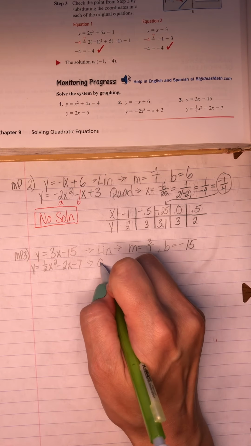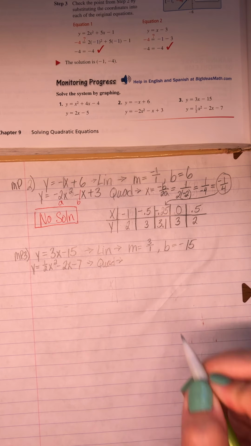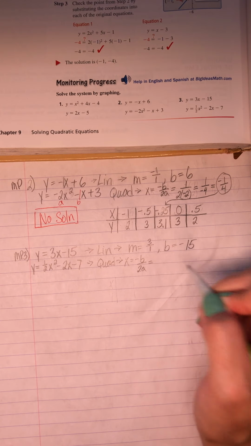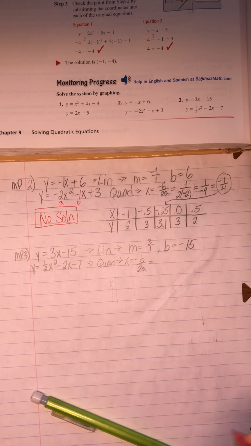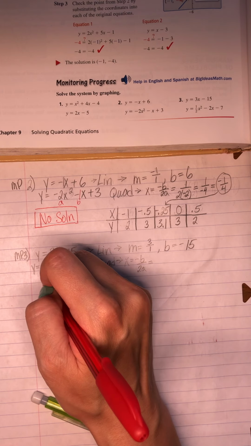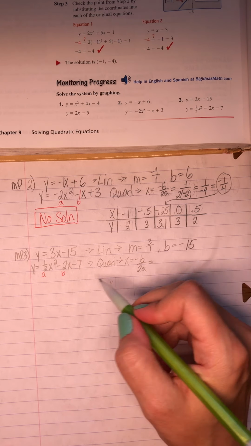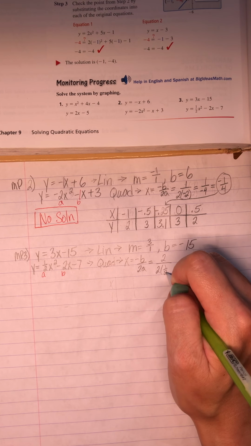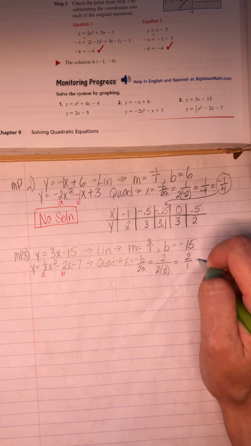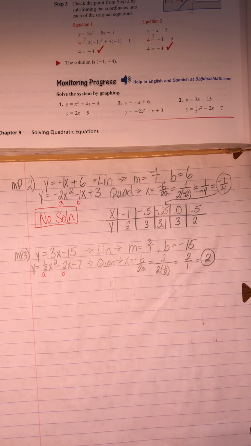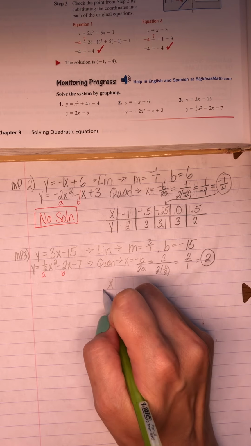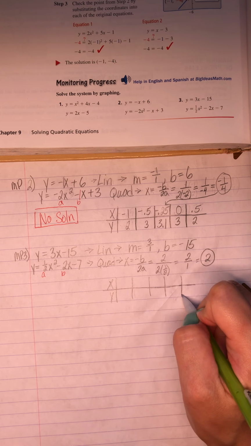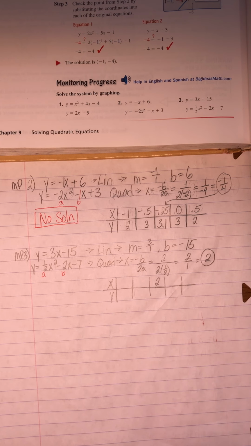Let's look at our quadratic equation. Okay, so to graph it, we're going to do x equals the opposite of b over 2a. Let's plug our numbers in. Our b is negative 2 and our a is 1/2. So the opposite of b is positive 2 over 2 times 1/2. That would be 2 over 1, which is 2. Okay, I'm going to put that in the middle of my t-table here. So let's put 2 in the middle.